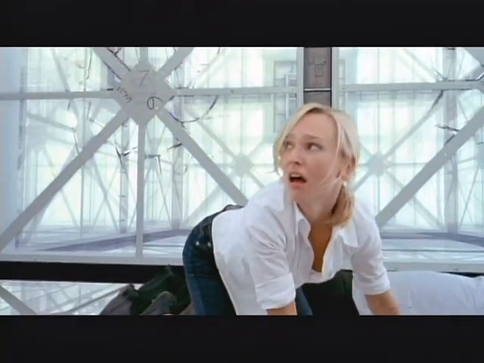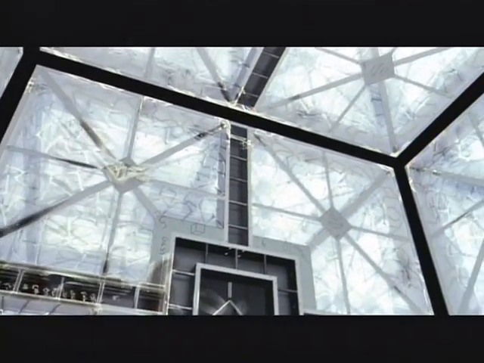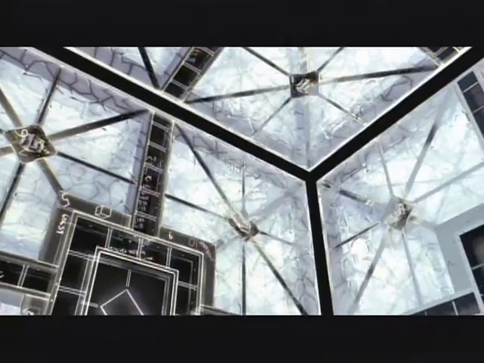The next phase is that as the outer cubes begin to contract inward, cracks form on the glass of the cube that she is in.